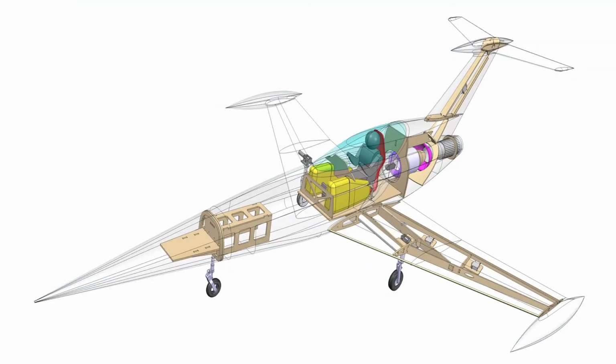This is the image. You can see this is the cockpit, and this is the turbine engine, and this is the afterburners, and here will be the ejection seat in case of emergency.